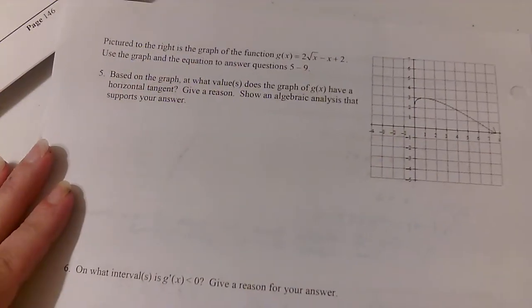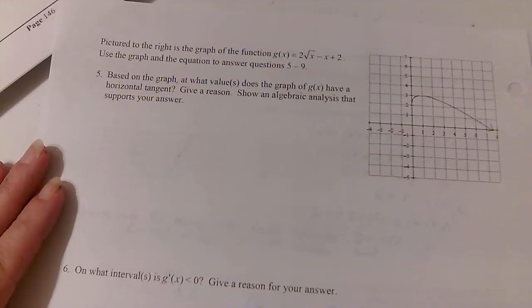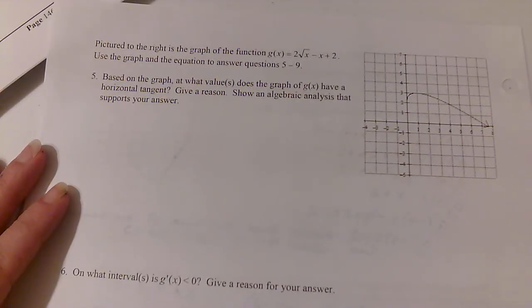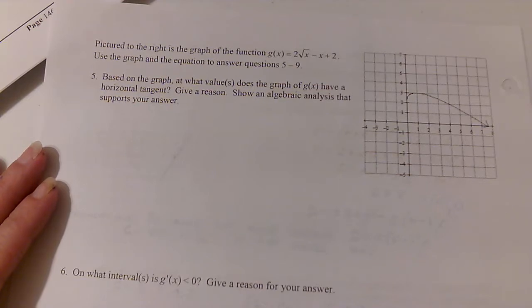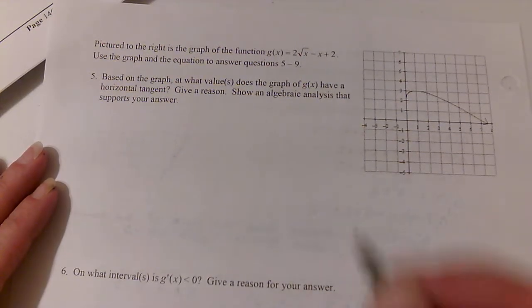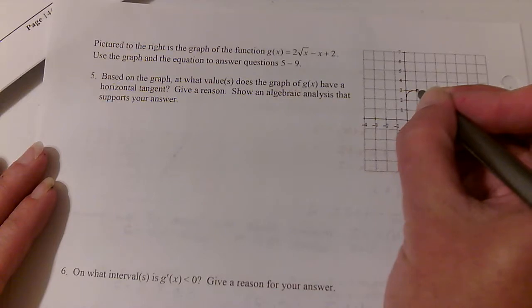So if I flip over, we have a new g of x. Based on the graph, at what value does the graph of g of x have a horizontal tangent? Well, it looks like we have a horizontal tangent right here.